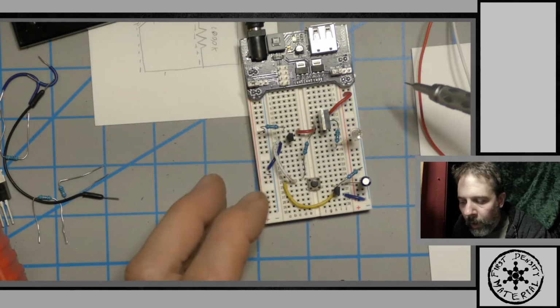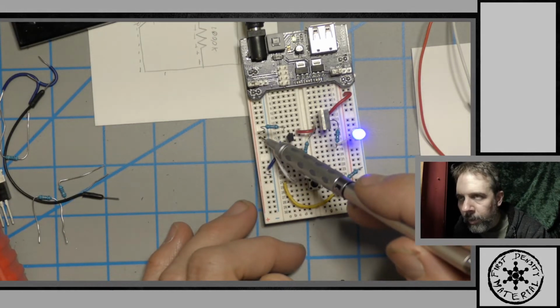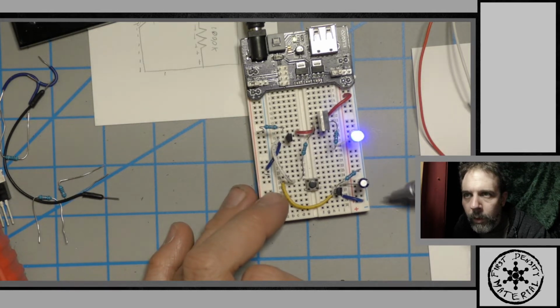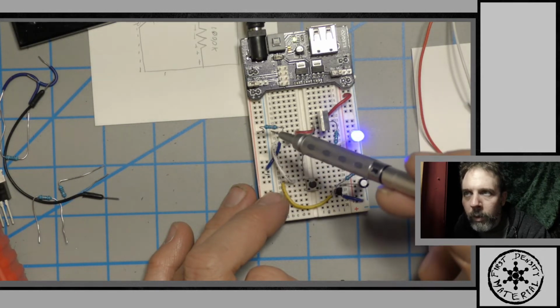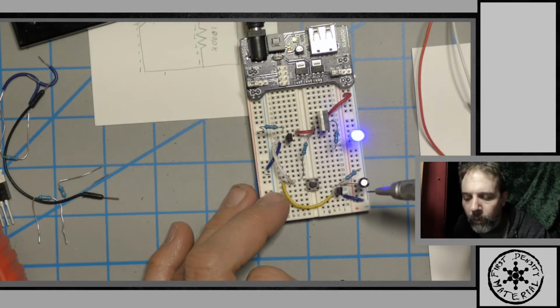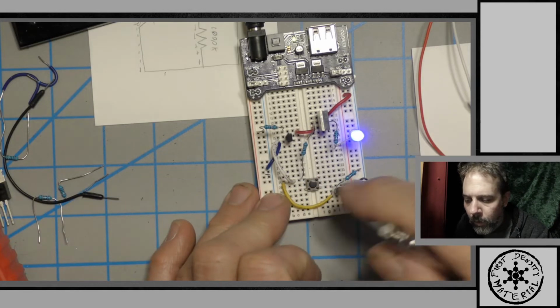So right now, what it's doing, if you think about it, this is the positive, and this is the negative. Okay, it's the best way I can describe it. This is the negative. You notice this one's negative also, but it's toggling between these two. So right now, it's sending a negative.